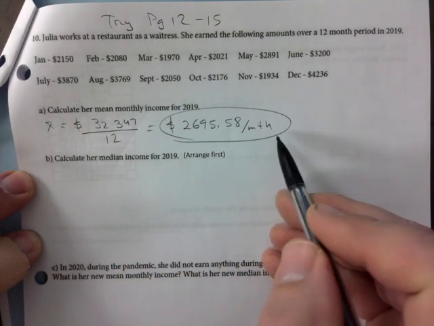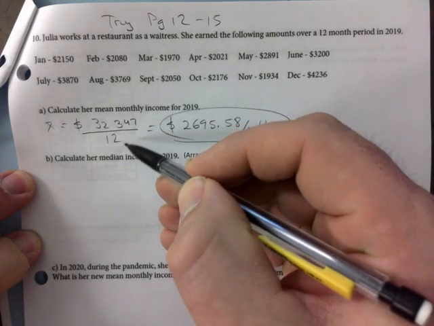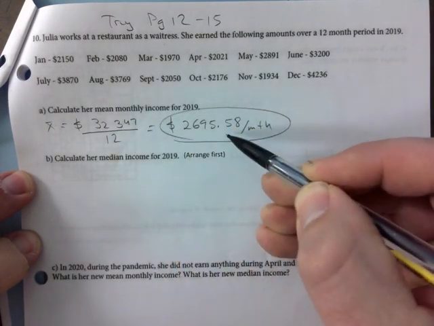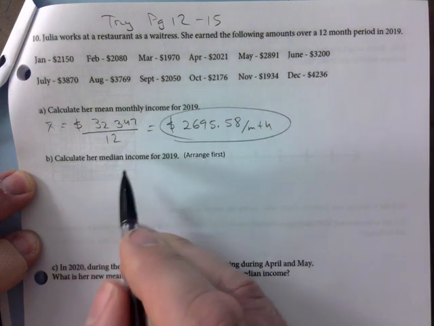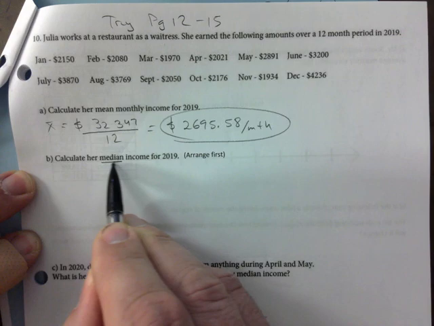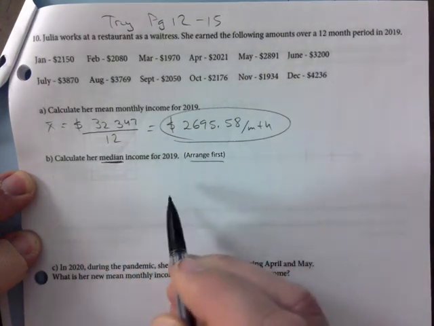All right, I think this one everybody should be able to do. If you just come up with a number and it's wrong, I cannot give you any marks. So make sure units and all that fun stuff is there. Median. You need to arrange it when it's the median.